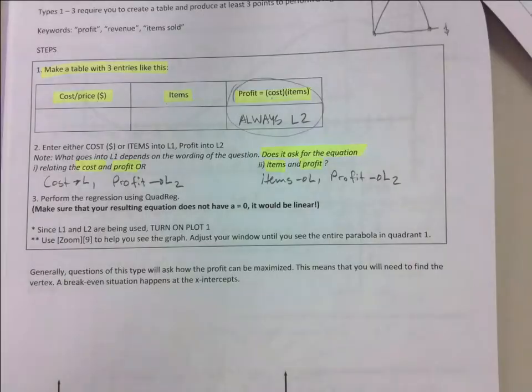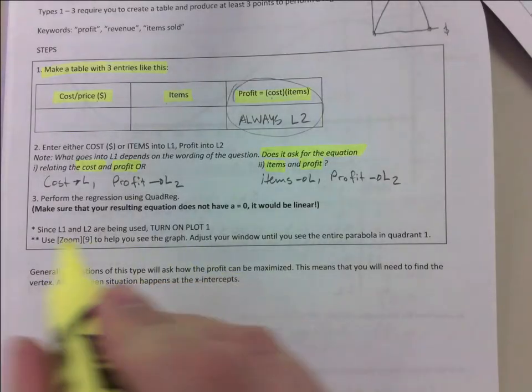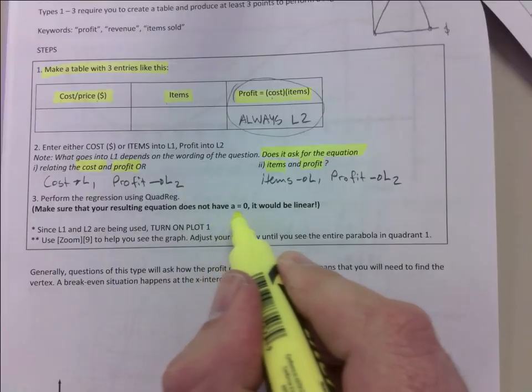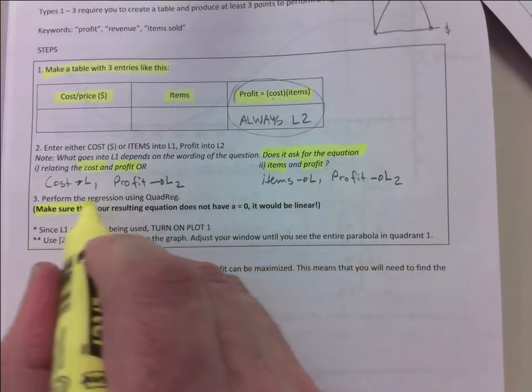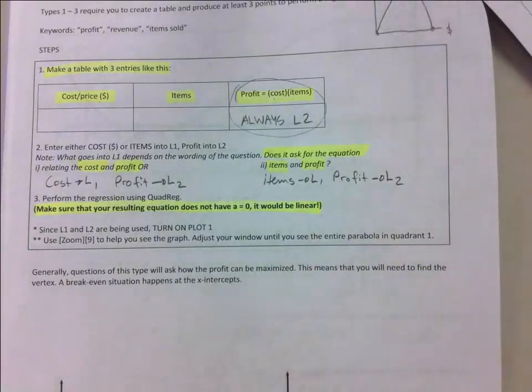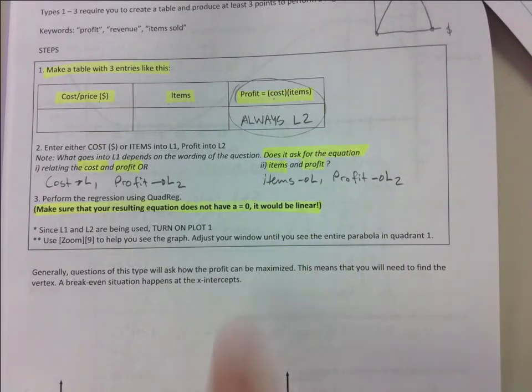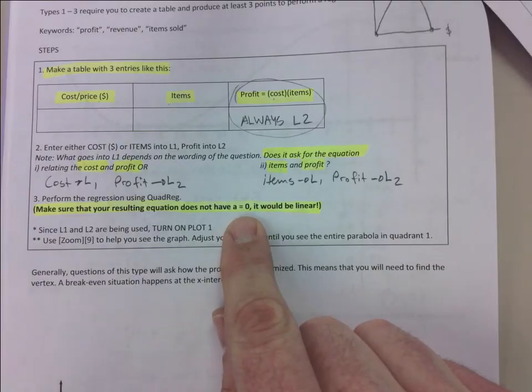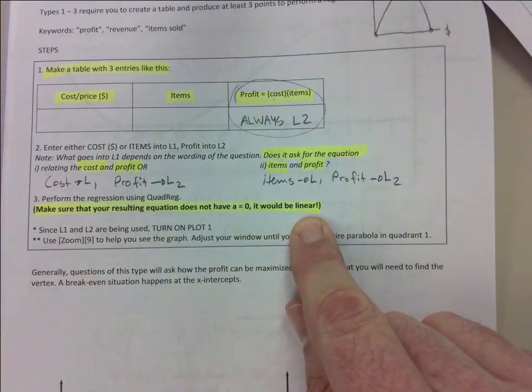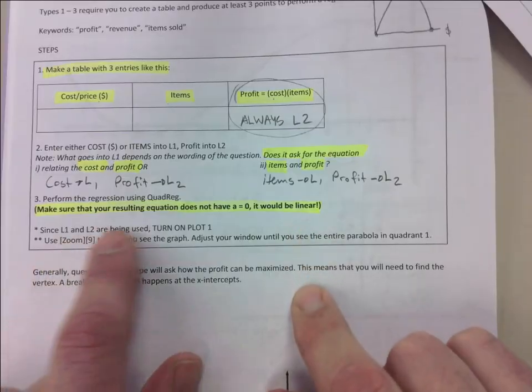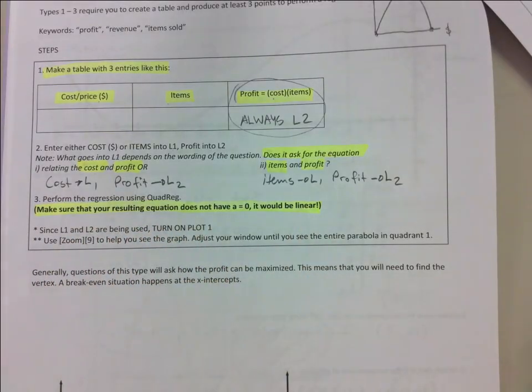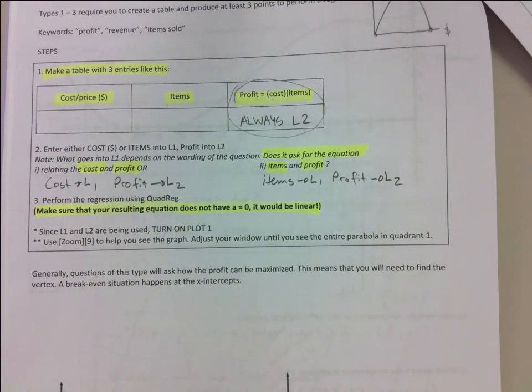Another thing I want you to know is that you should make sure that your resulting equation does not have A equal to 0. Because if A is equal to 0, you've made a mistake. That would be a linear situation. And then I talk about ZoomStat as before. That's it. This is my intro, page 45. That's my intro to this type of regression.